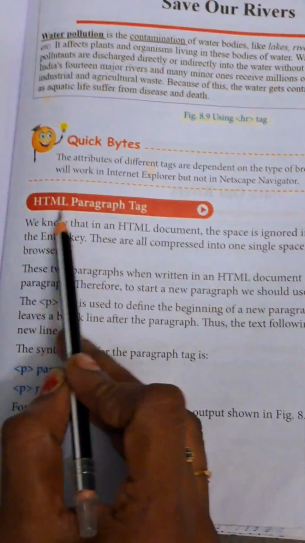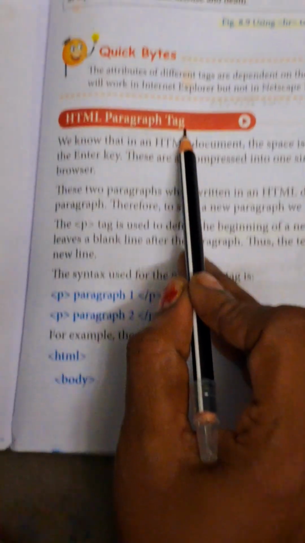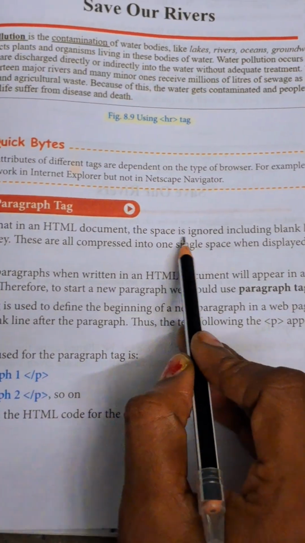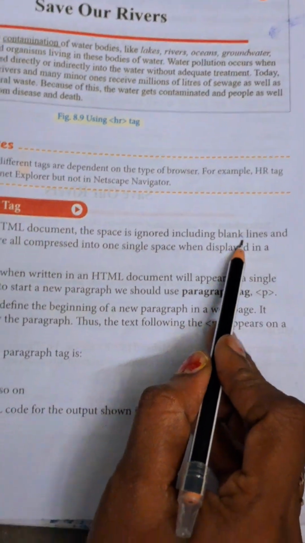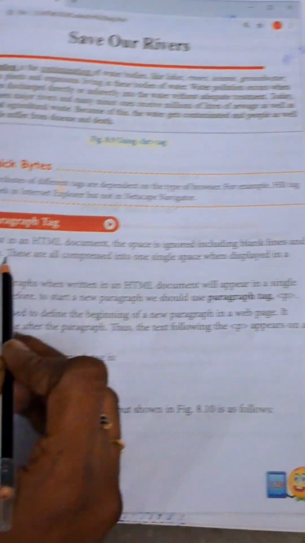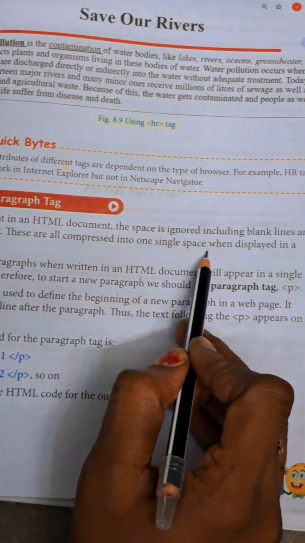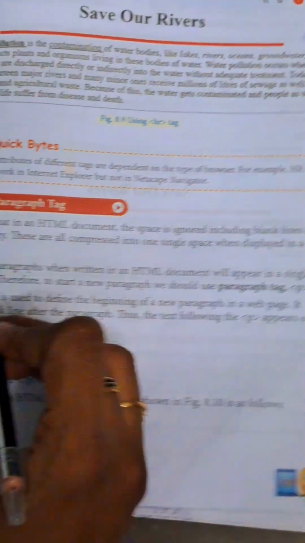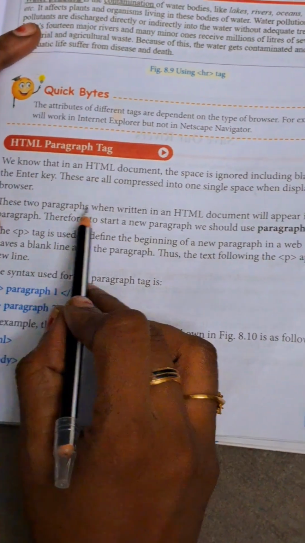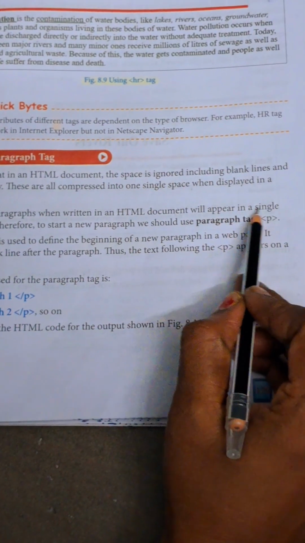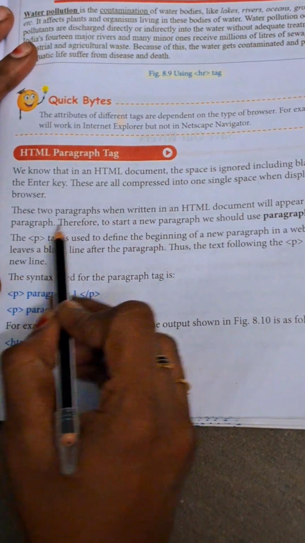Next tag is the HTML paragraph tag. In an HTML document, white space is ignored, including blank lines and the enter key. These are all compressed into one single space when displayed in a browser. These two paragraphs when written in an HTML document will appear as a single paragraph.